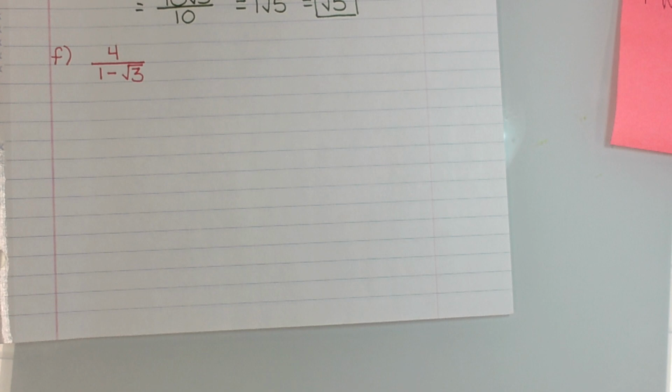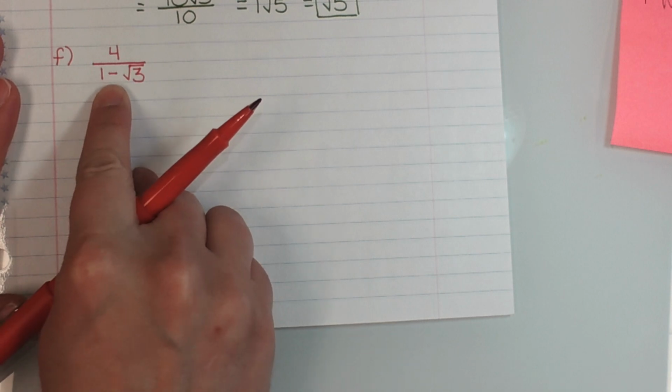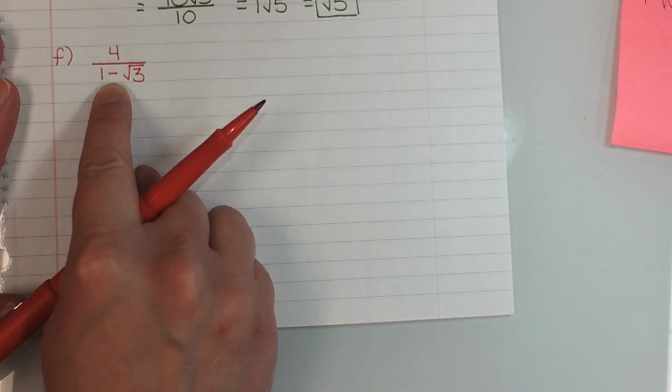I'm going to take a step back and just say, okay, when there's addition or subtraction in that denominator and you've got a square root, the thing you want to multiply by is the conjugate. The conjugate is the same thing except for the middle sign. Instead of a minus sign, I'm going to change it to a plus sign. If it was a plus sign, I would want it to be a minus.